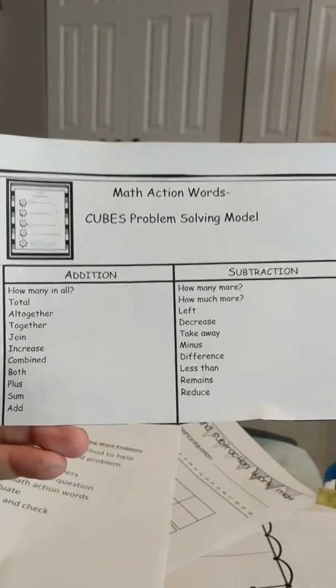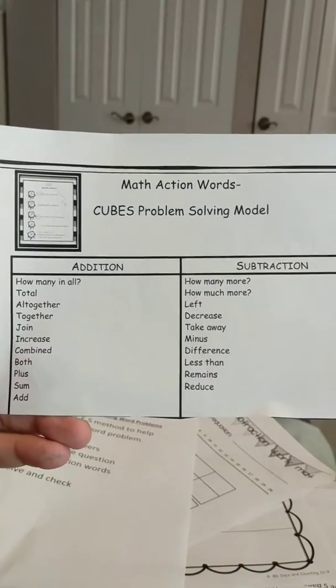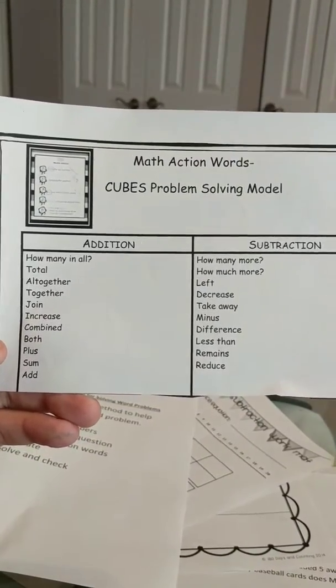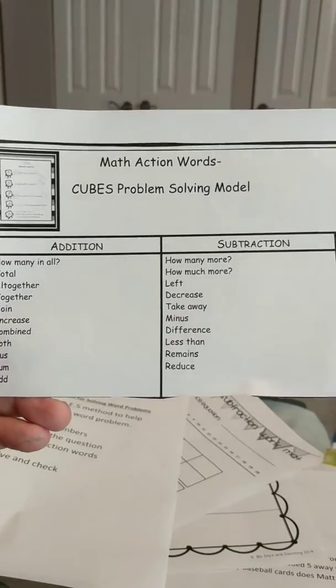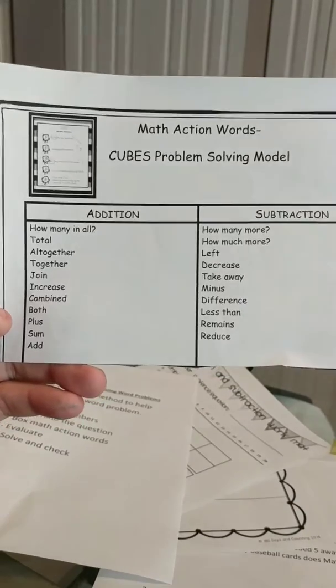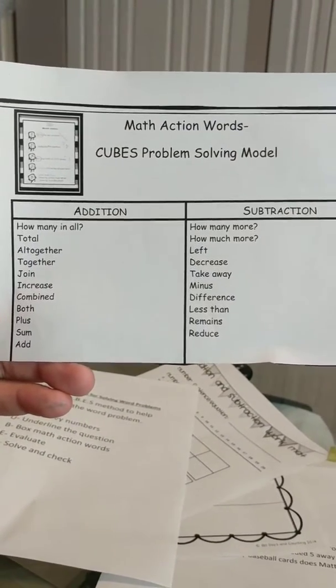Earlier I said something about math action words. Here is a sheet of math action words that the child could carry around with them that will help them determine whether to add or subtract within the word problem. Some of the addition math action words are here, and some of the subtraction math action words are here as well. These aren't all of them, but these are the most common ones that we see in all types of word problems.